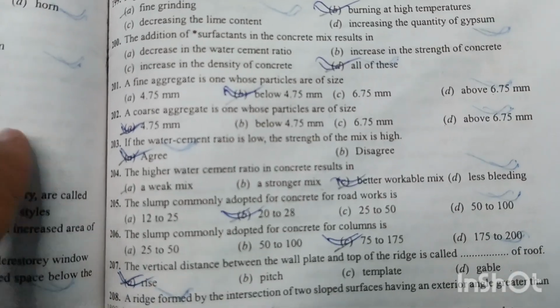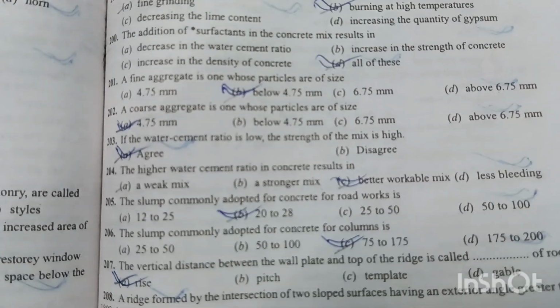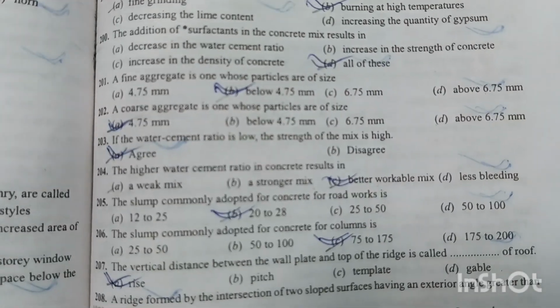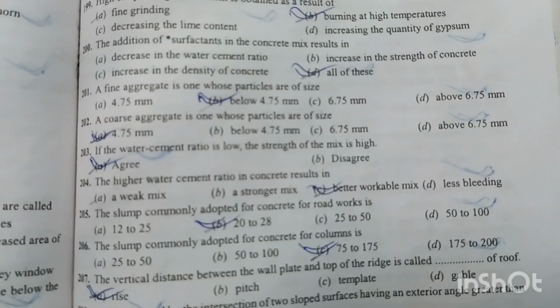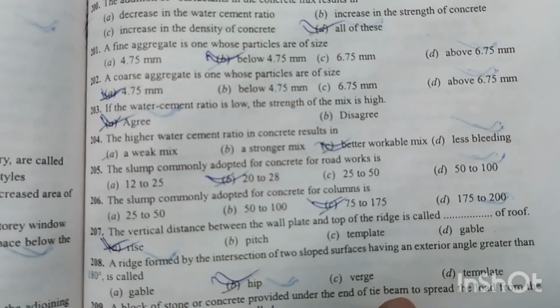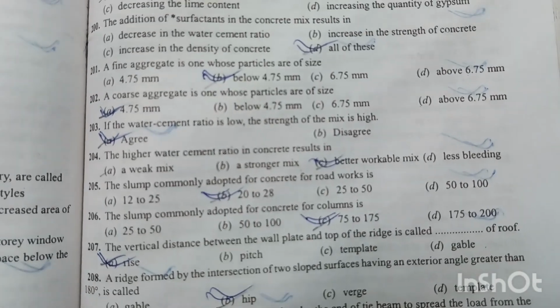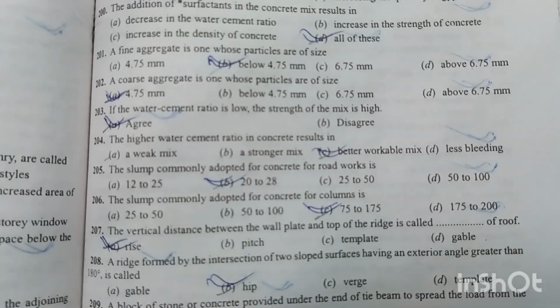Question number 206. The slump commonly adopted for concrete for column is 75 to 175 mm. Option C is the right answer. Question number 207. The vertical distance between the wall plane and the top ridge is called rise of the roof. Option A is the right answer. Question number 208. A ridge formed by the intersection of two sloped surfaces having an exterior angle greater than 180 degree is called hip. Option B is the right answer.